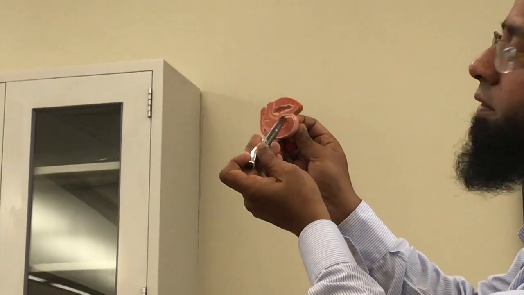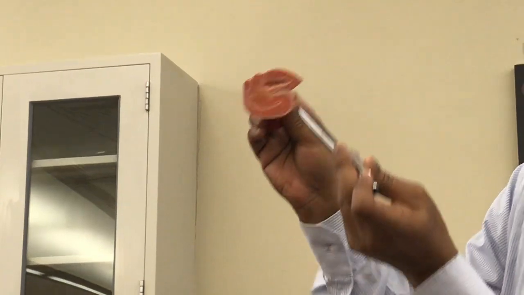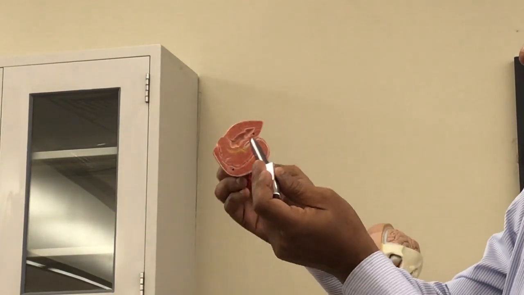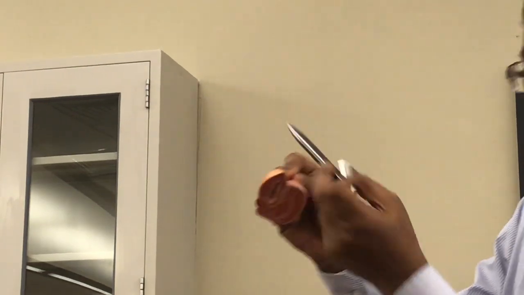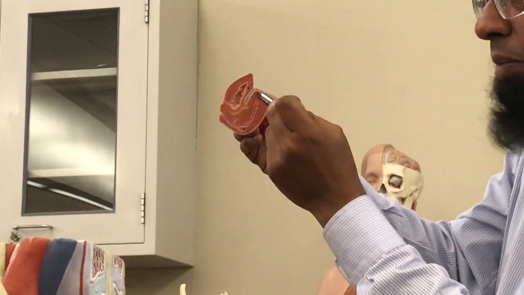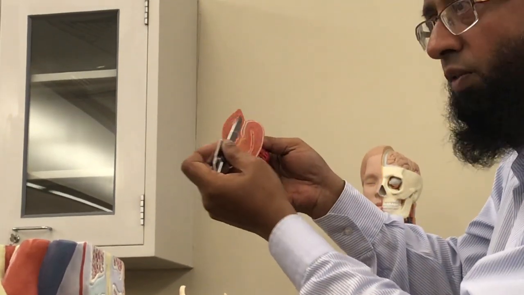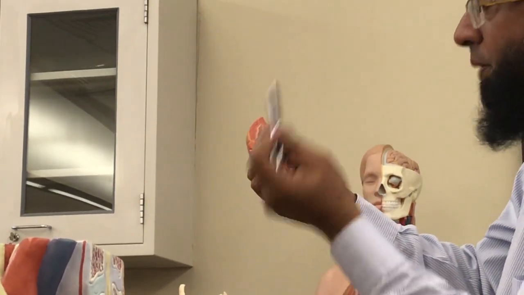What is this? Peritoneum. Yes, this is peritoneum. Uterovesical pouch. Have you read it in lectures? Uterovesical pouch. This is the pouch of the peritoneum.